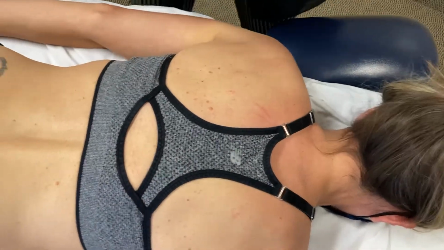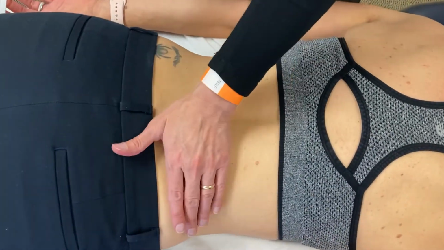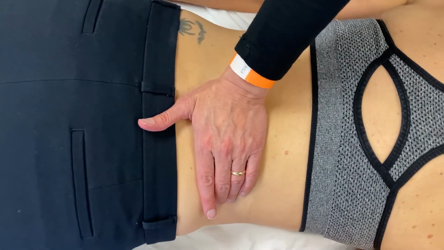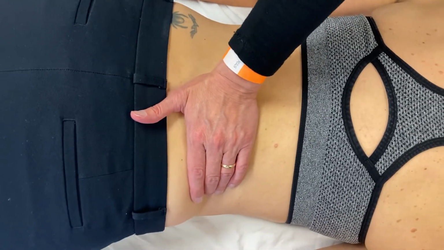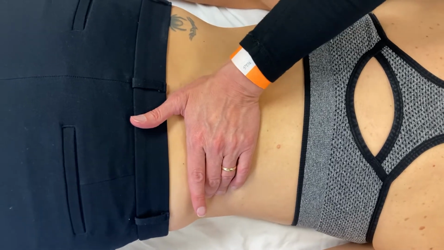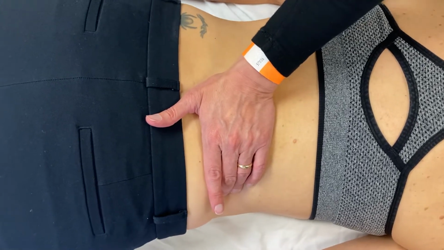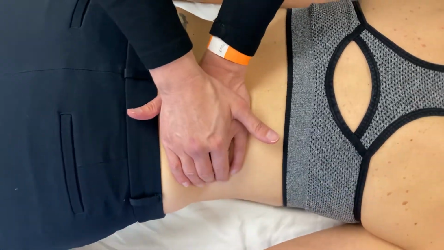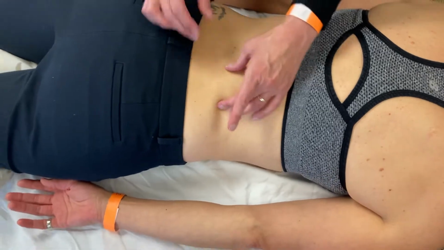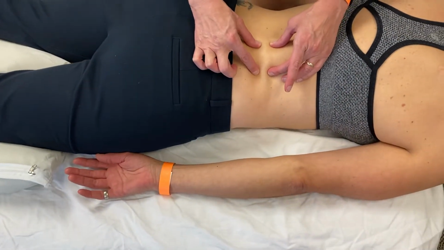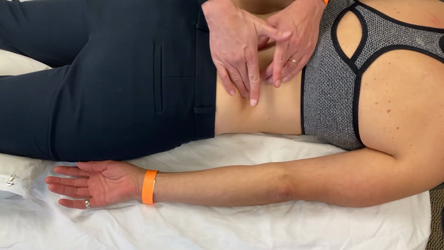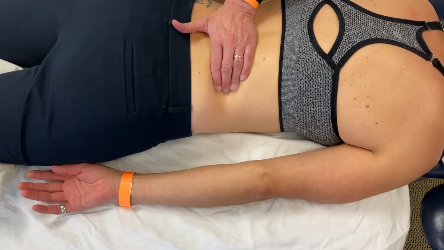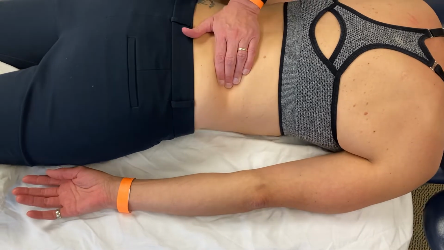So I can find quadratus lumborum here. When you palpate quadratus lumborum, it looks a lot like palpating the transverse processes of the lumbar vertebrae. The difference is you have to have your patient do an action for your salient sign. So as you come into finding quadratus lumborum, you have your erector spinae group, and then deep to that is quadratus lumborum. What you want to do is have your patient practice a hip hike.